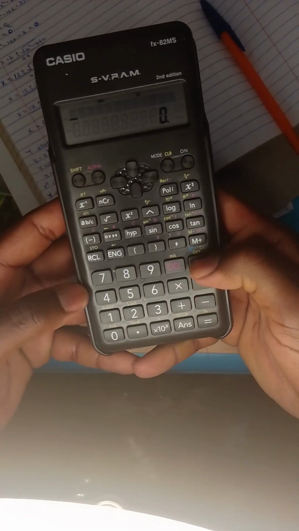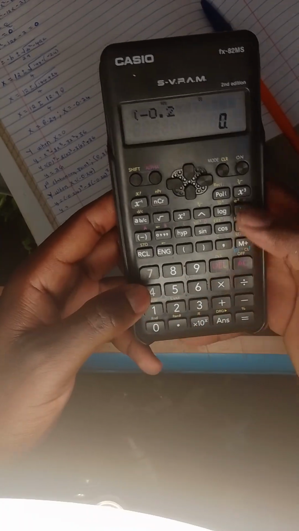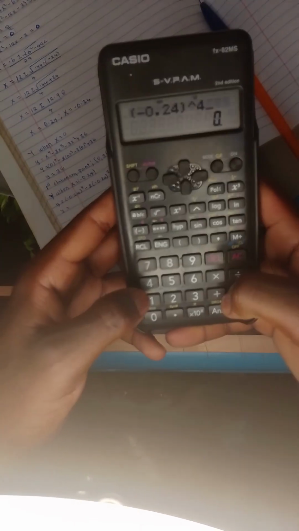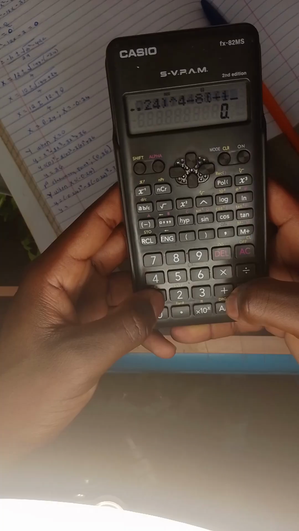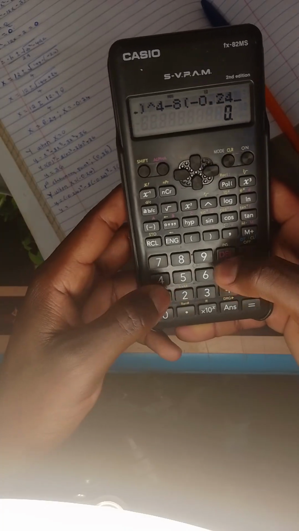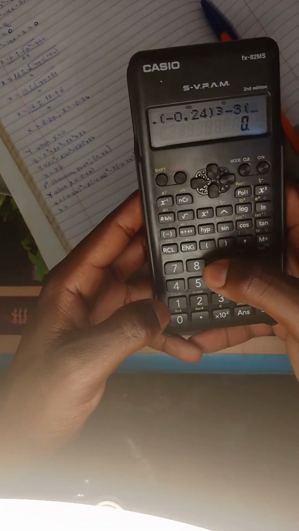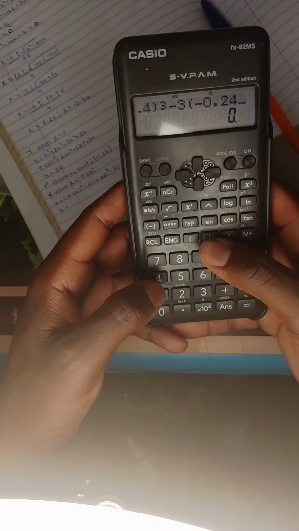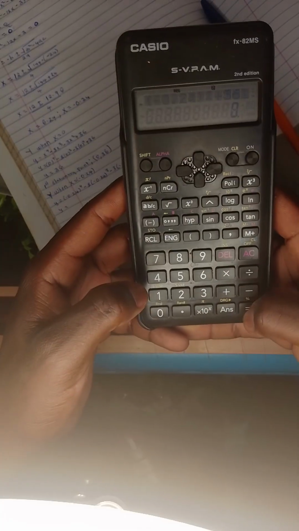So let's see what we shall get. We have negative 0.24 raised to 4, minus 8 into negative 0.24 cubed, minus 3 into negative 0.24 squared, plus 36.